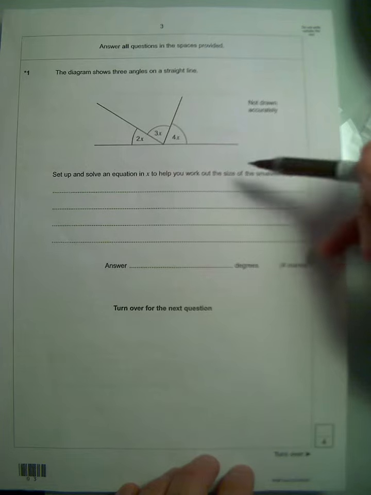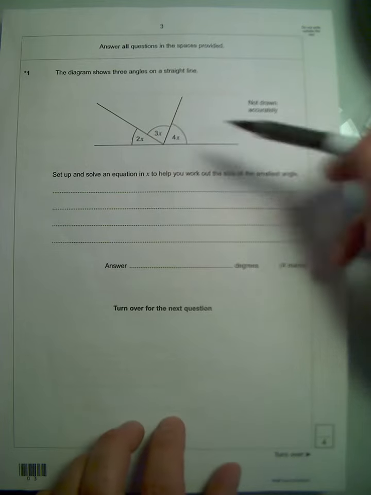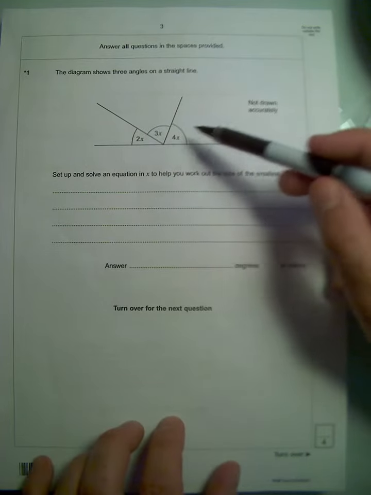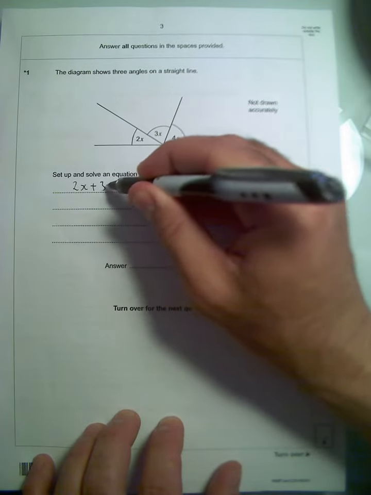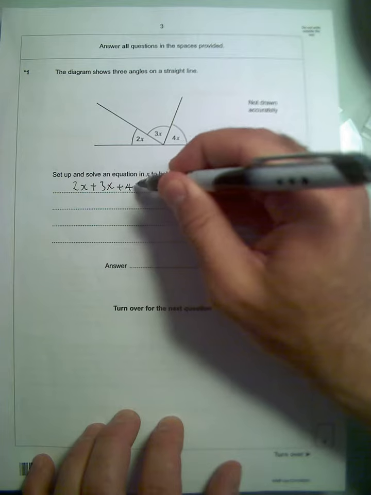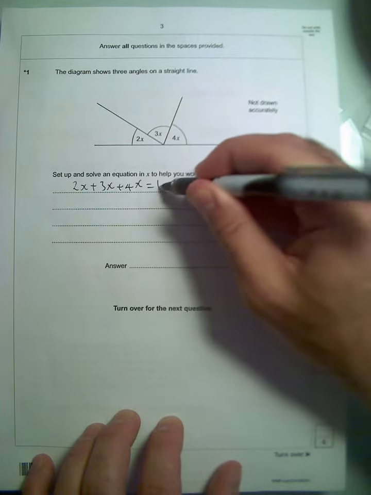It says the diagram shows 3 angles on a straight line, and we've got to work out what x is and use that to work out the size of the smallest angle. So we've got 2x plus 3x plus 4x, and we know that they've got to add up to 180 because they're on a straight line.